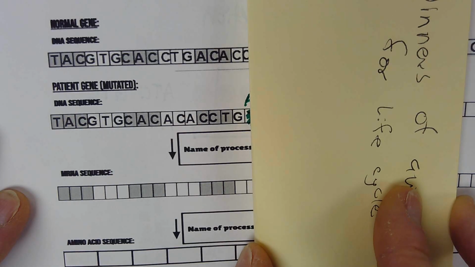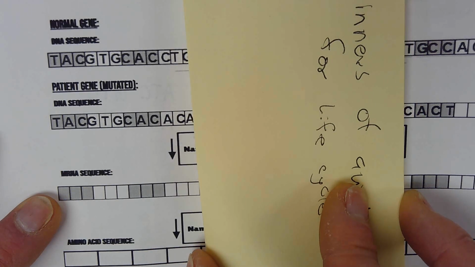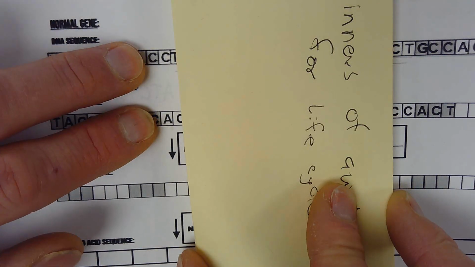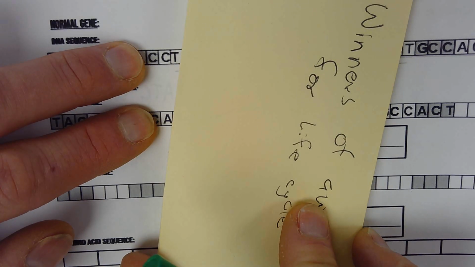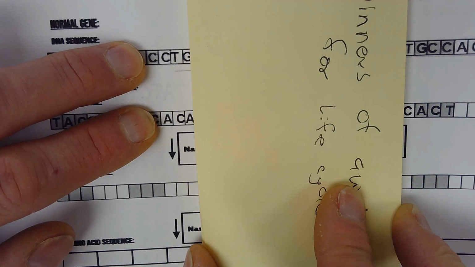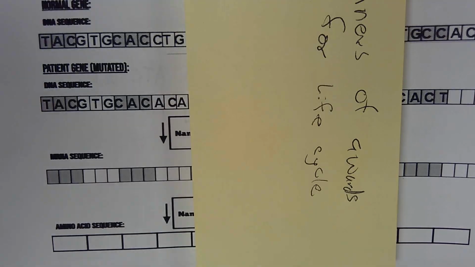Okay, let's go back. Okay, so right, you can see that it's the C and the A, but you also can see that it didn't shift quite here. It was the whole codon, right? Sometimes that happens. Sometimes it's more than one base that gets deleted.